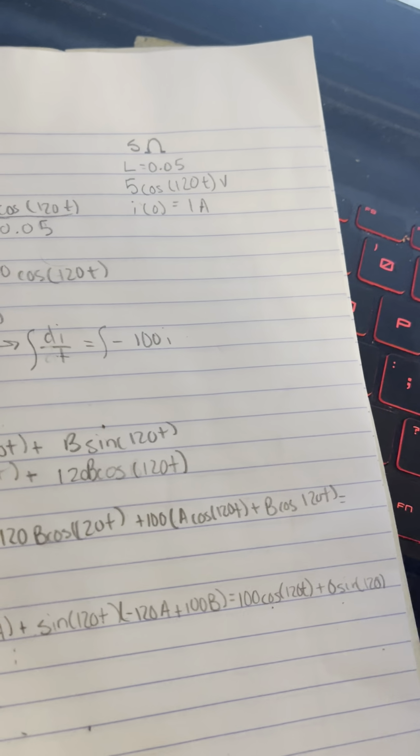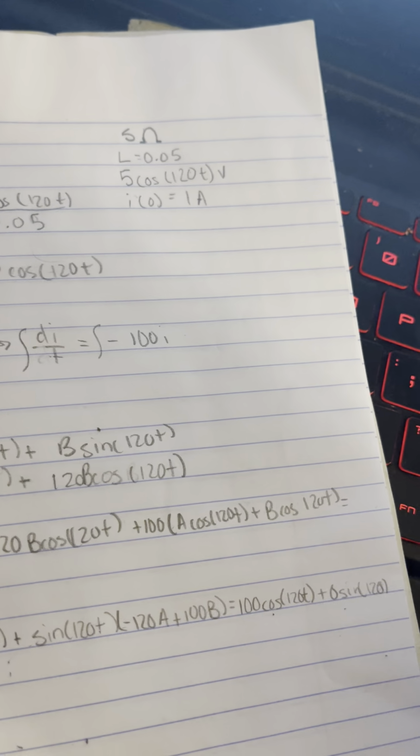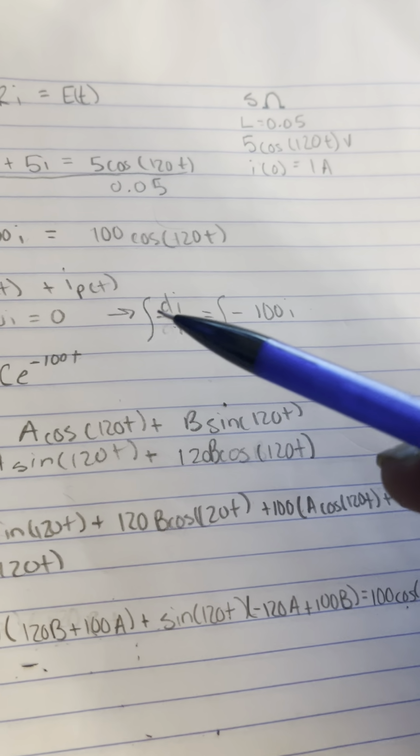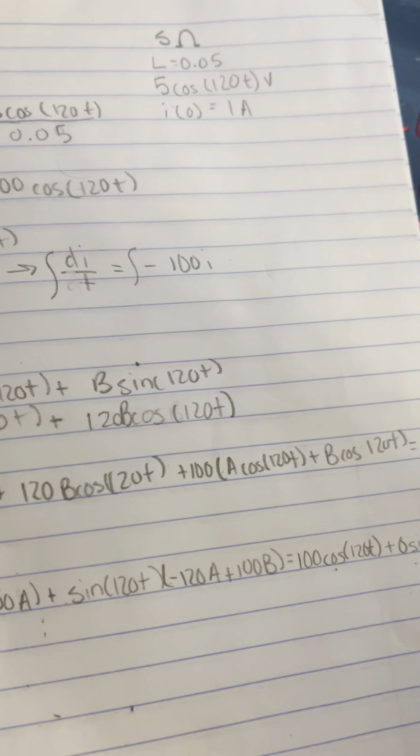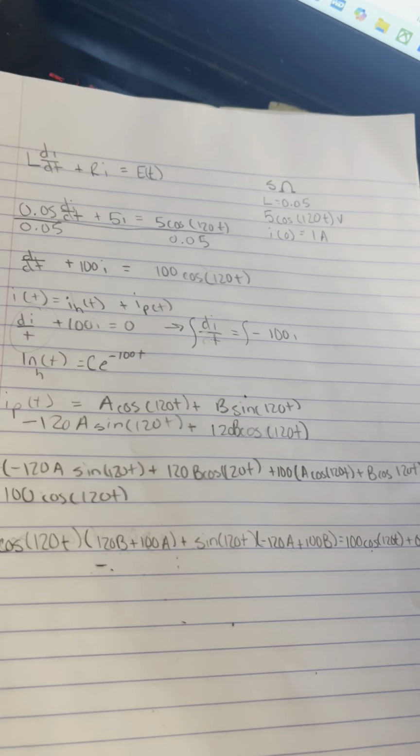The 0 sine is optional. I just do it to keep it there. The 0 sine is literally just because there is no sine in our original equation, so I just put 0 sine to have it there. So we will solve for b and a by comparing coefficients.